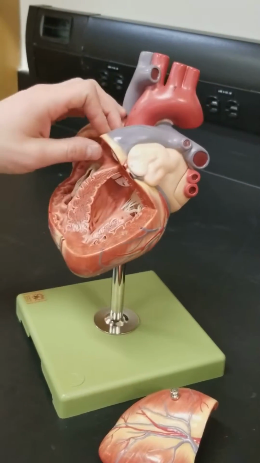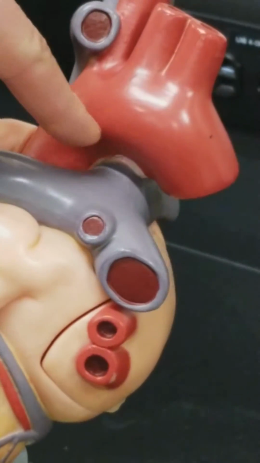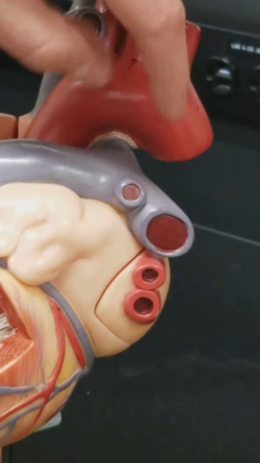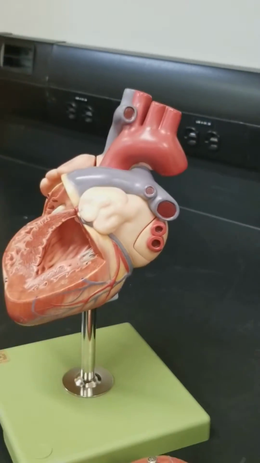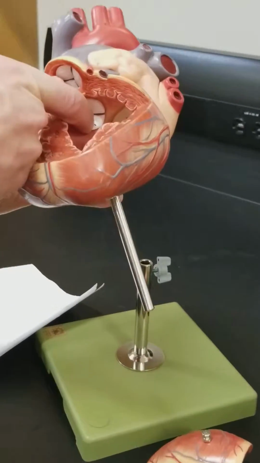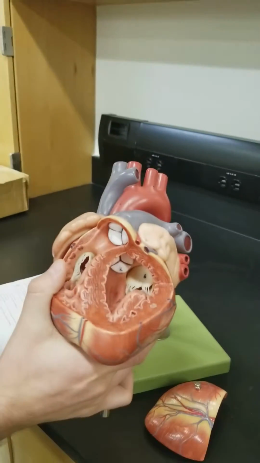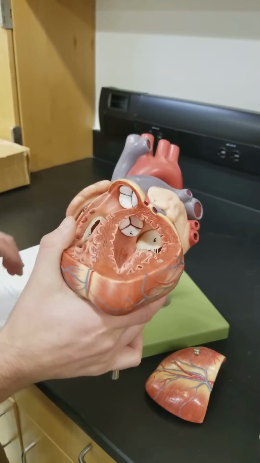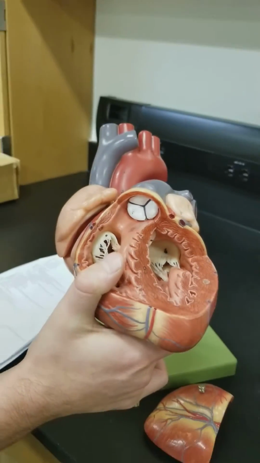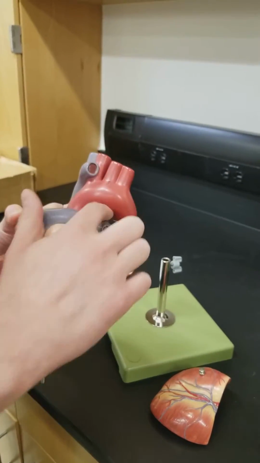The ligamentum arteriosum is right here, connects the aortic arch, little notch, to the pulmonary arteries. The aortic valve, you can see in here, comes into the left atrium. We have the pulmonary valve, comes into the right atrium. The ligamentum arteriosum, we already did that one. Again, that's right there.